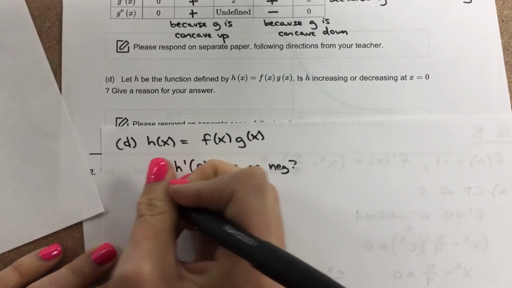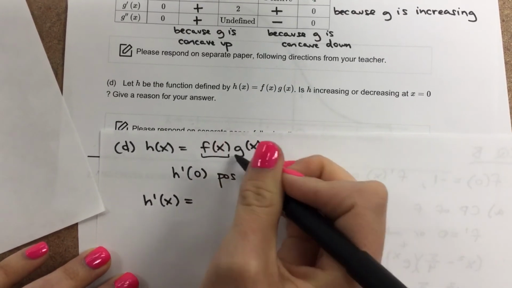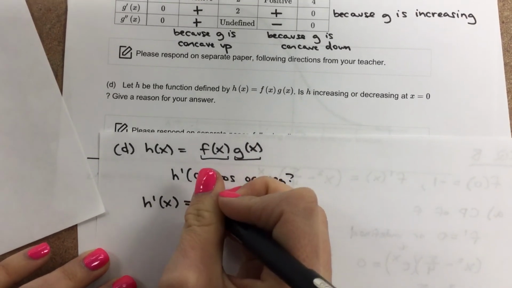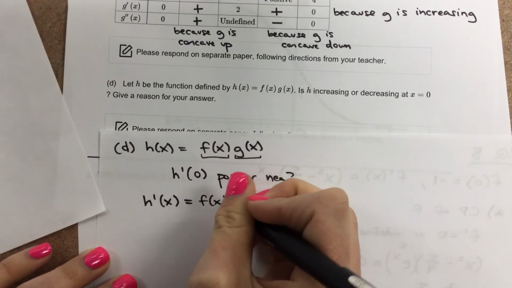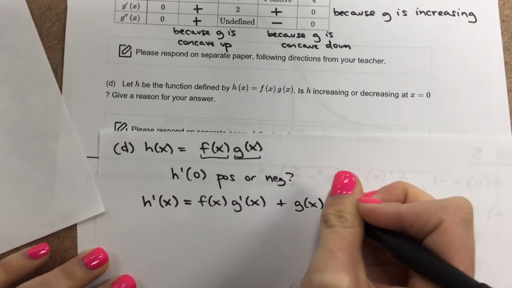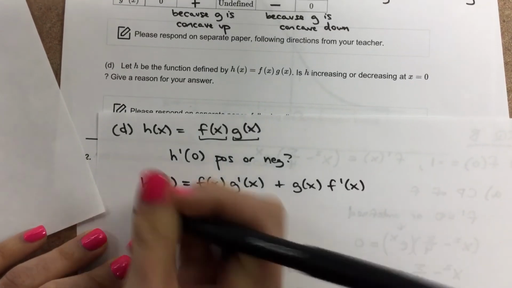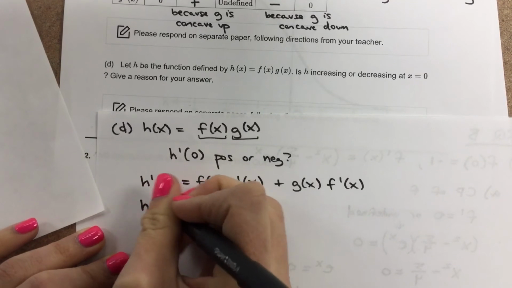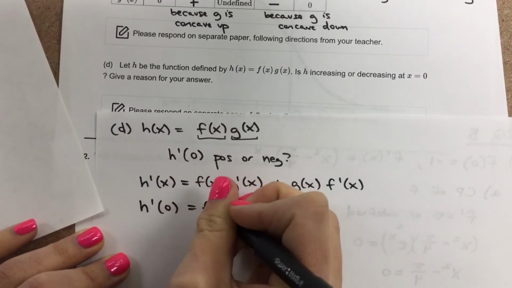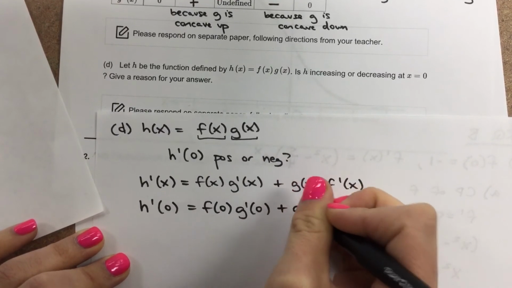So we want to figure out what h prime is first, just as an actual function. That's going to require a product rule. That's a product right here. So we have u times v prime plus v times u prime. That's the derivative using the product rule. Then they are interested in h prime of 0, so we're going to sub zeros into all of these pieces and then talk about how we can evaluate each one of them.